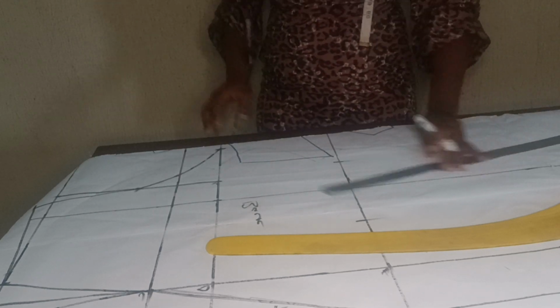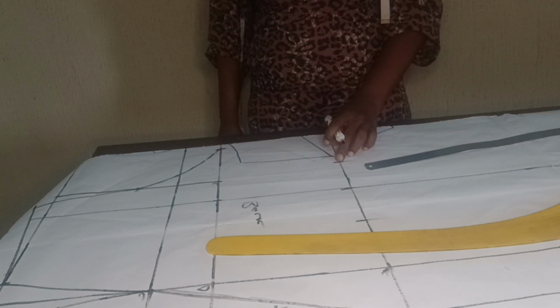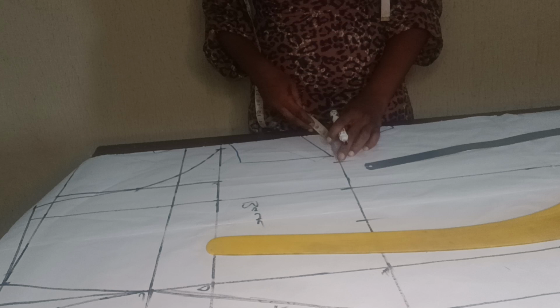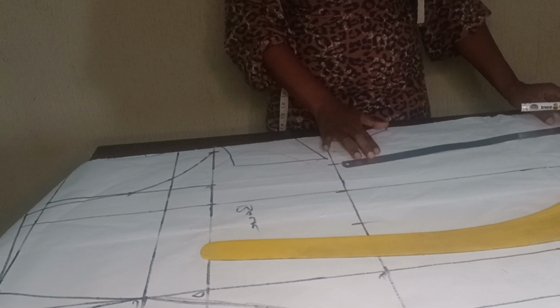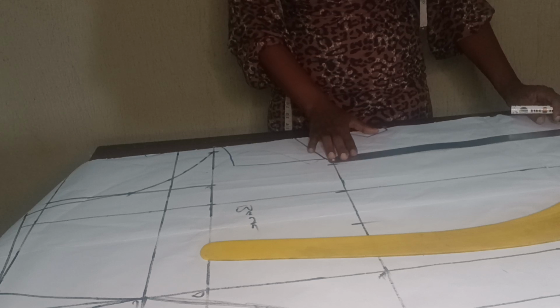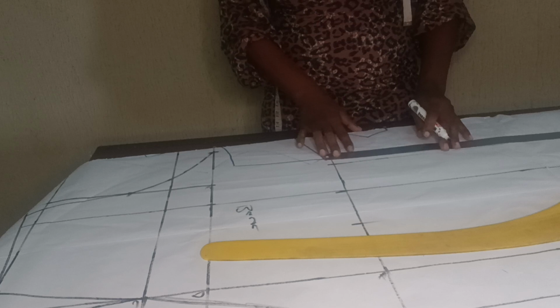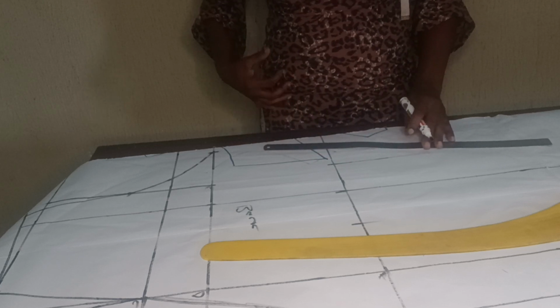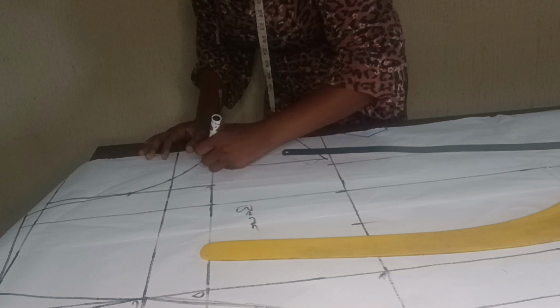Okay. So here, what you do first is, from this point, join your straight line first. Then take half inch down here on your crotch depth.